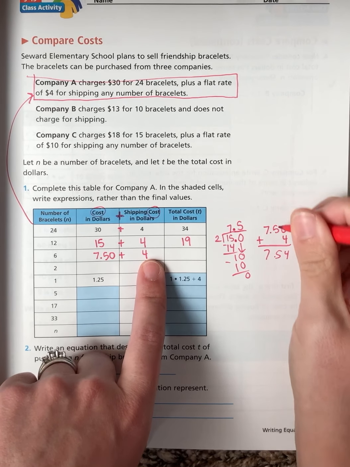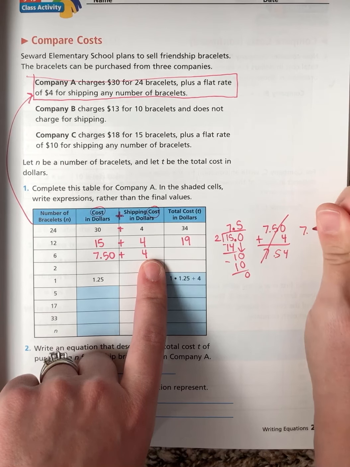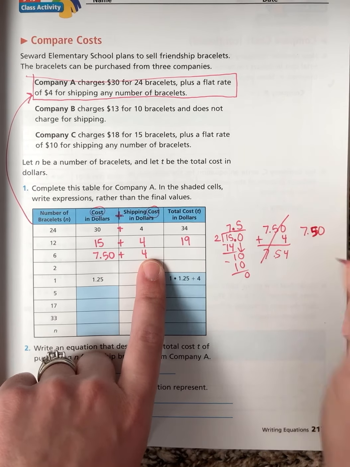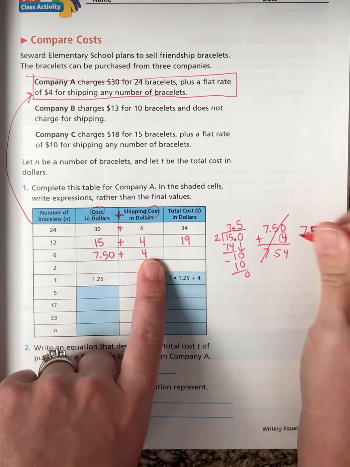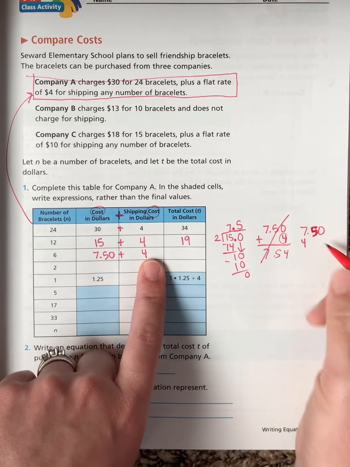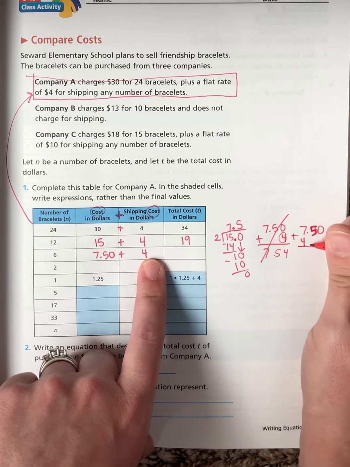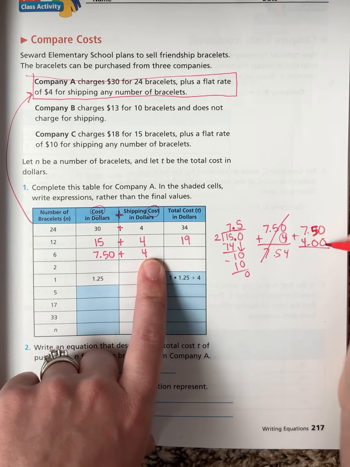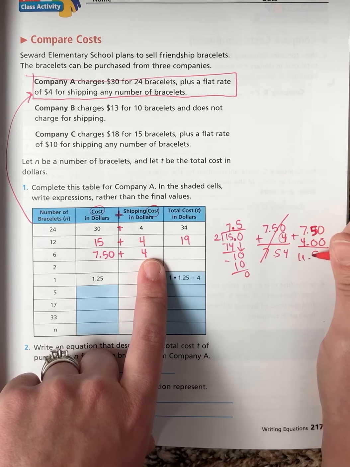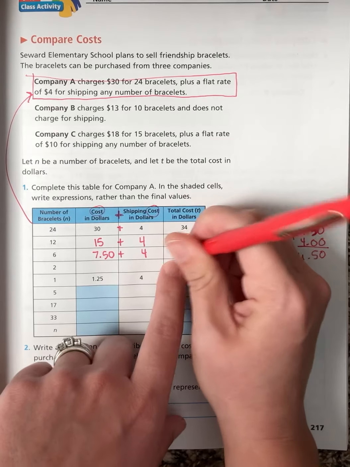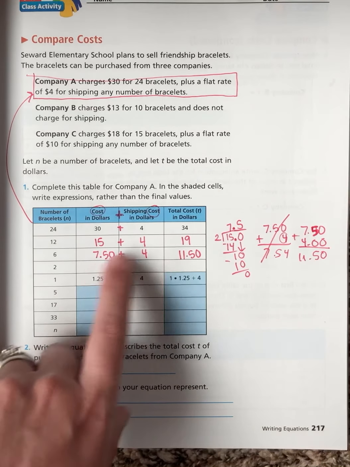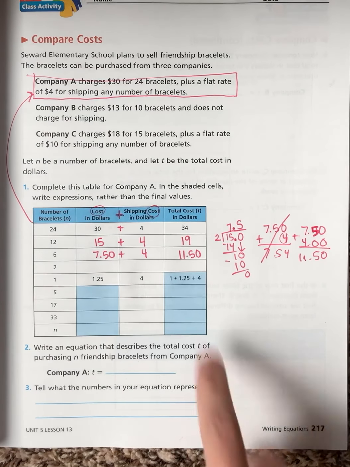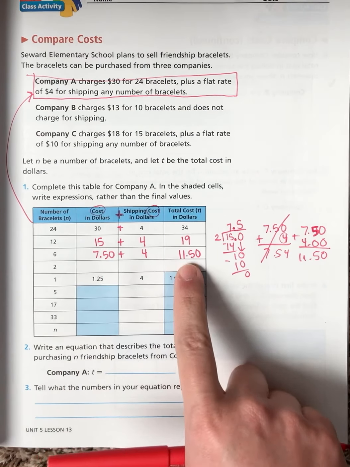That's because when you do decimals, you need to line up your whole numbers. Oh, that's my mistake. That should say $7.50, not $7.40. So my $4 is actually a whole number. It needs to be here underneath the 7. So what it should say is $7.50 plus $4 like this, okay? And then we can get $11.50. Now, hopefully you could do that in your head. $7.50 plus $4. You could just do 7 plus 4 is 11 and then add your 50 cents, okay? All right, so 6 bracelets cost $11.50.